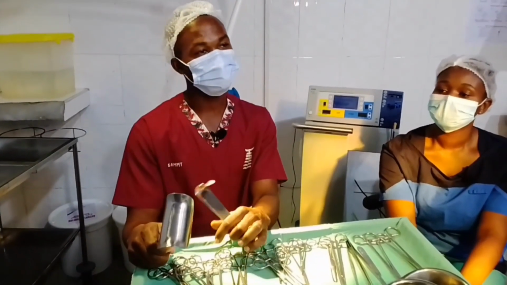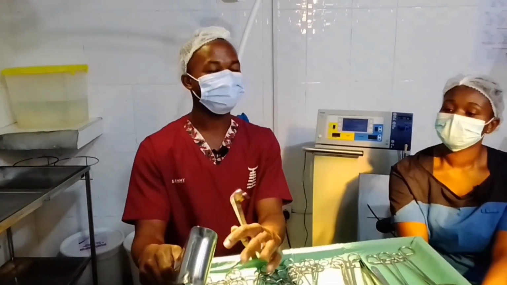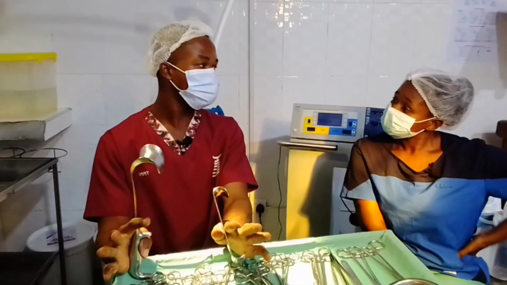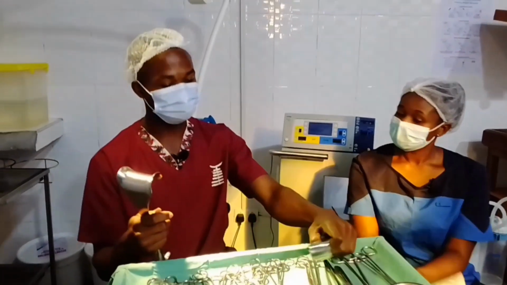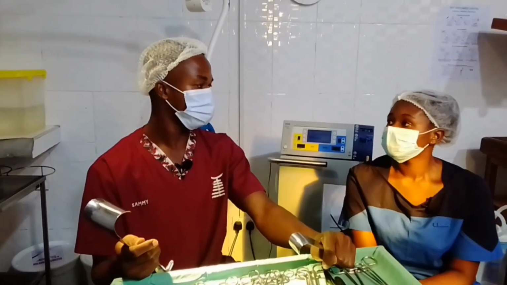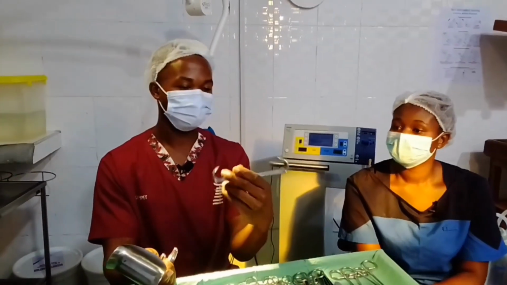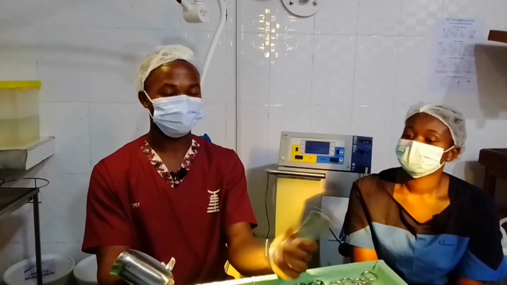For retractors, we have the self-retaining retractor, then we have the handheld retractor. When you say self-retaining retractor, you just leave it. You can lock it and leave it there, and you'll be operating. But the handheld, all these are handheld. When you retract, you have to keep holding. Do you understand? Good. We have two here. This one is Roux retractor, R-O-U-X. They are for retracting superficial tissue, like the skin and all that.